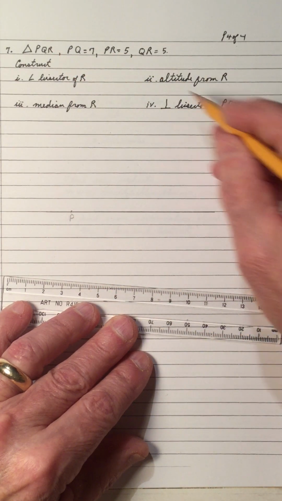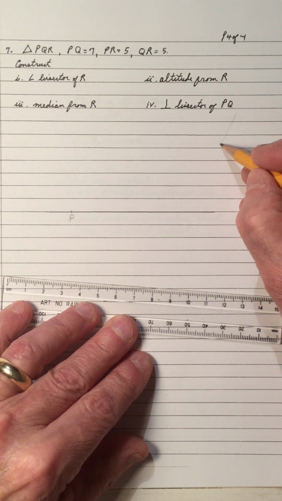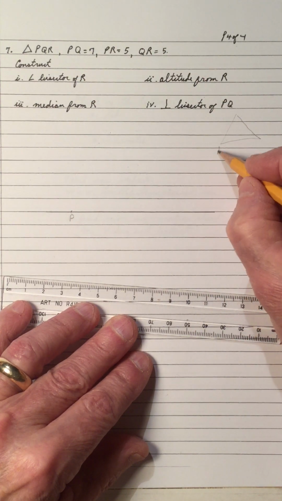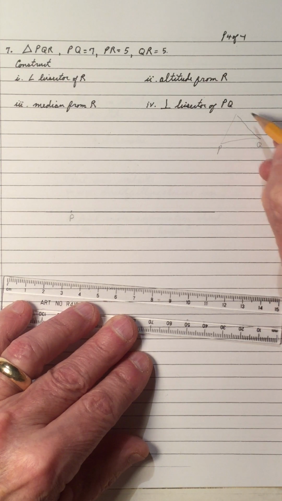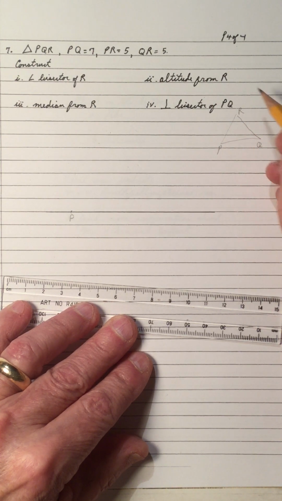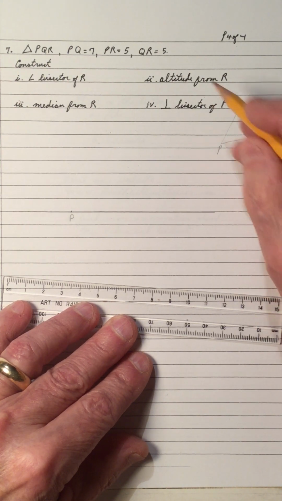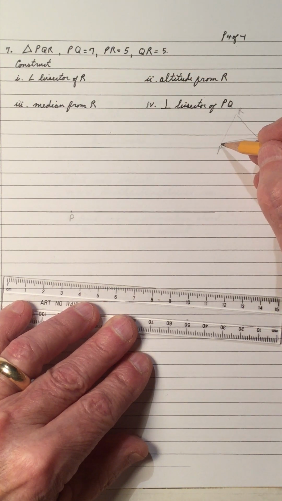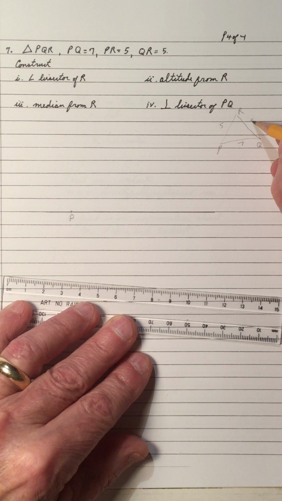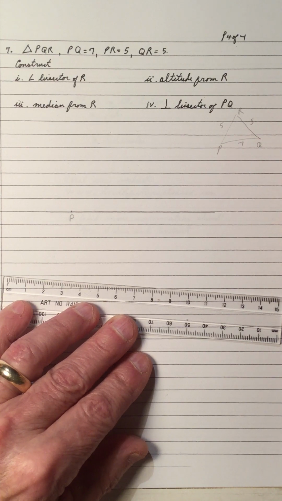There's no angles given, so I just draw triangle PQR. PQ is 7. PR is 5. And QR is 5. So that's the triangle I want to draw.